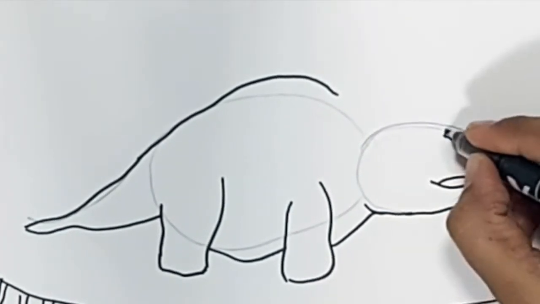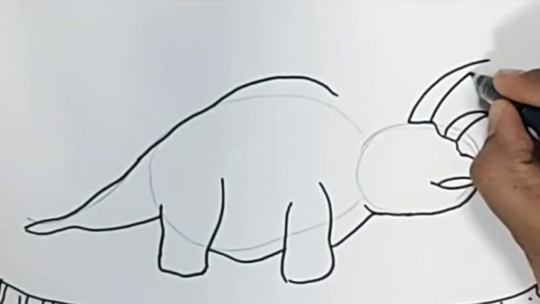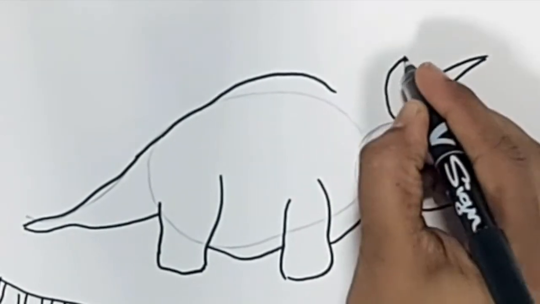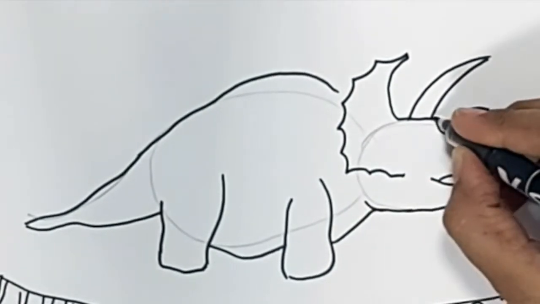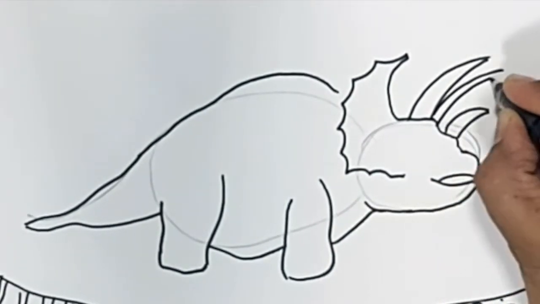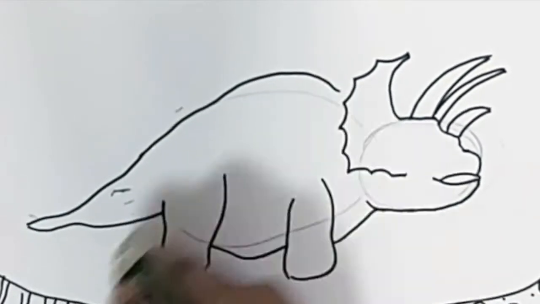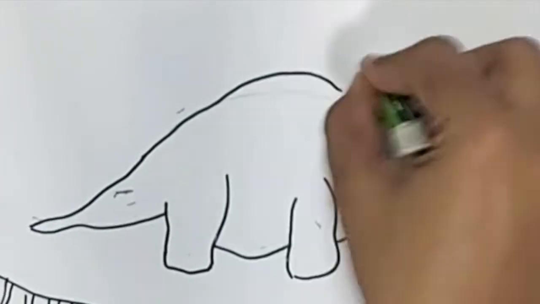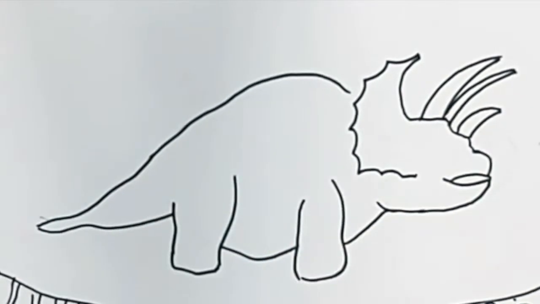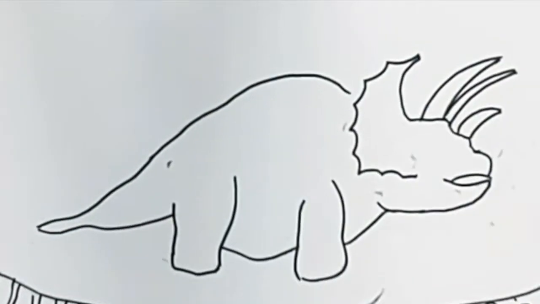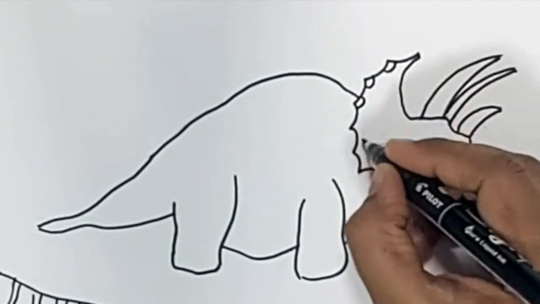So please now focus on the fine details while I'm drawing its head, which has got three horns and the beak and that frill. Again, I'll be removing all the fine lines of those oval shapes, before I add my finishing characteristics. The body is very rough and scaly, so we'll show that as well.